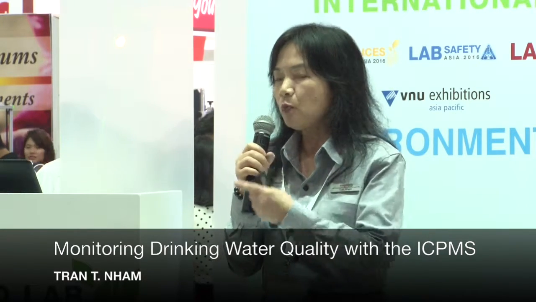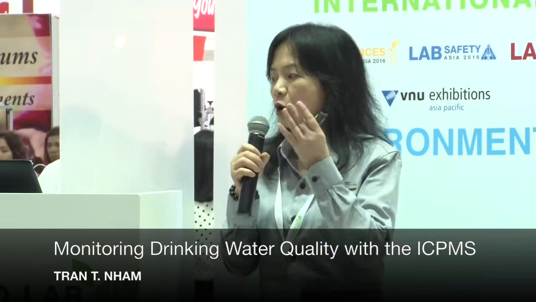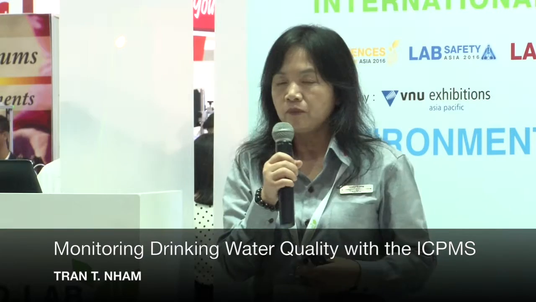Now, we just briefly look at the detection limit for ICP-MS. You can see they are all sub-ppt level. So the milligram per liter is ppb, but they are all 0.00 something, like 0.02 means 2 ppt. And because they are at ppt level, it is very, very important to use ICP-MS to monitor the quality of the elemental impurity in drinking water, because of such a low detection level.